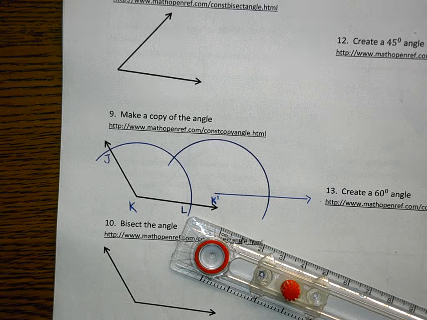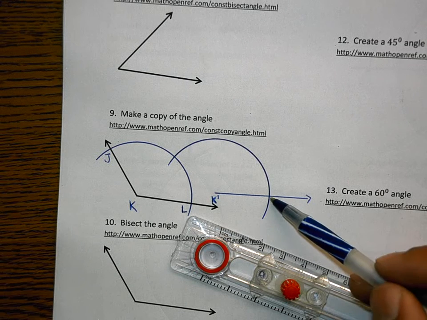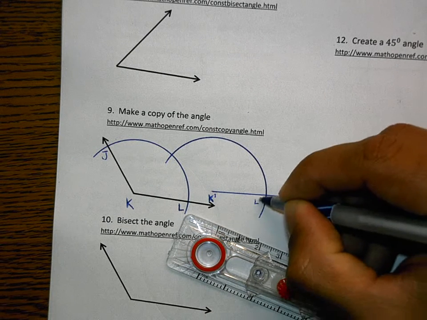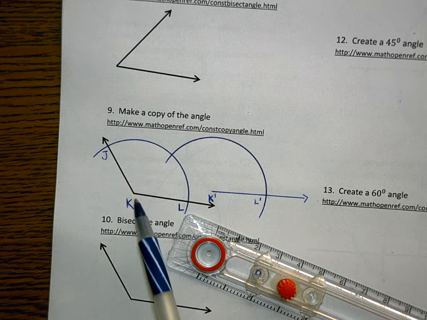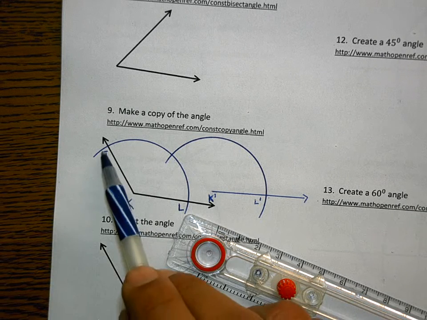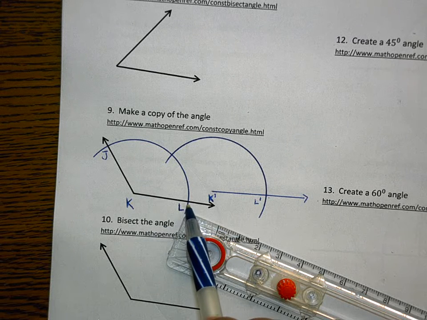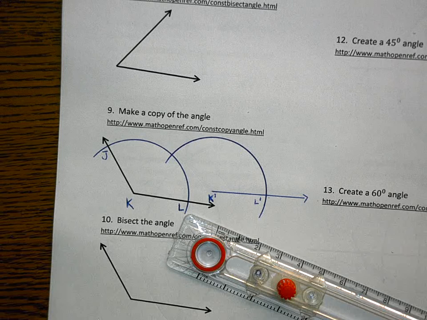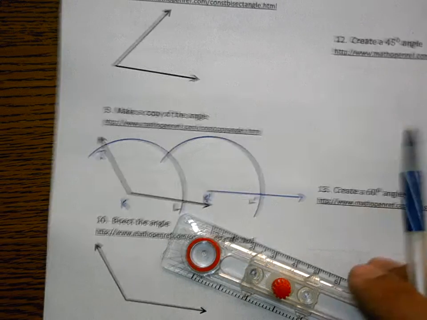So what is this point going to be called that I'm pointing at? L prime. Good. And we have the distance K to L. We have K prime to L prime. All we need to know now is how far is it from L to J? Where does the bullseye go next? On L. Put it on L.